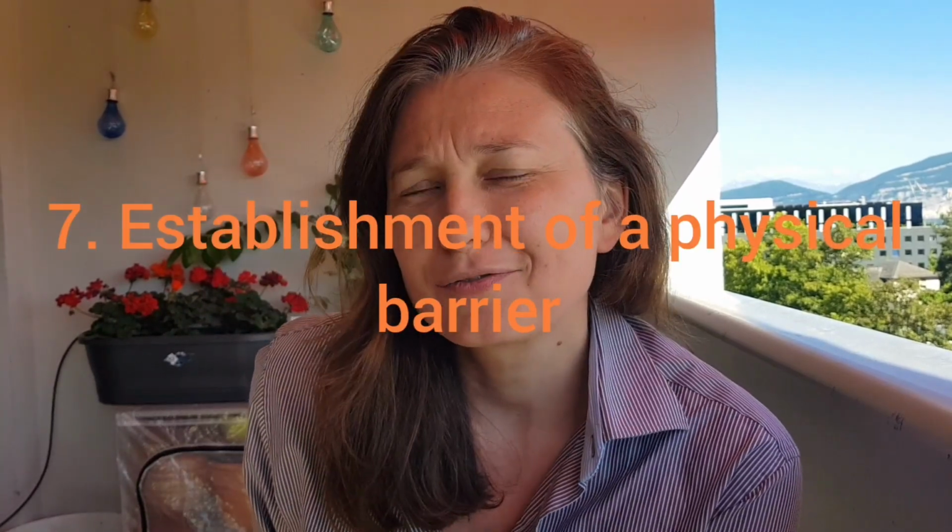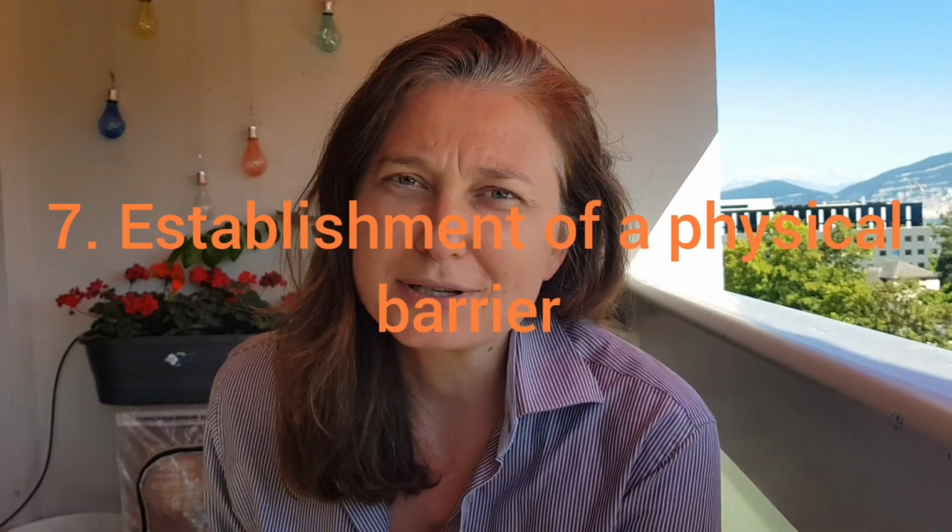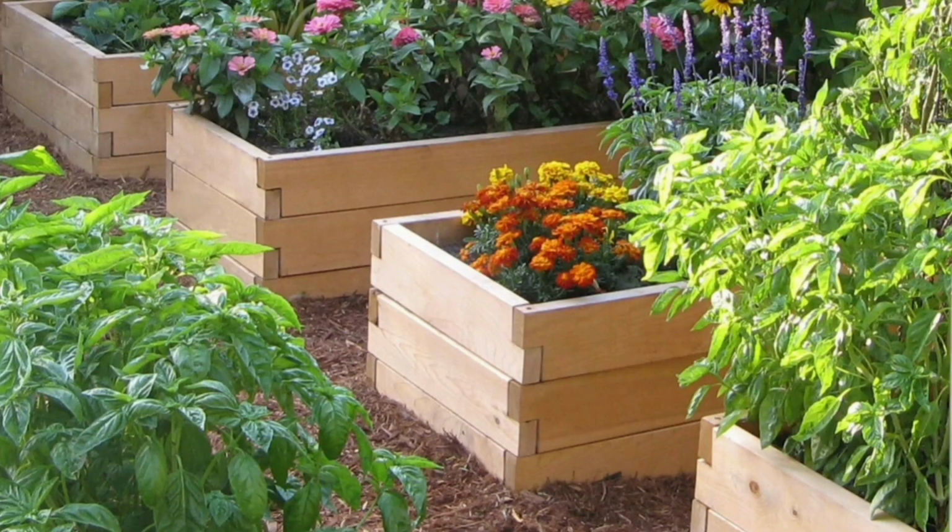Another method worth considering is establishing a physical barrier between your plant and disease. For example, raising planting beds will assure good soil water drainage, and as such reduce risk of stem rot or root rot.